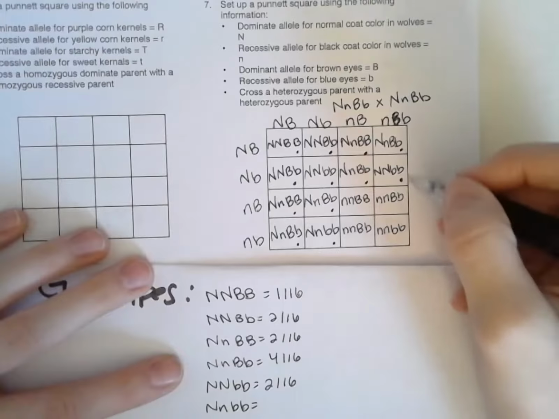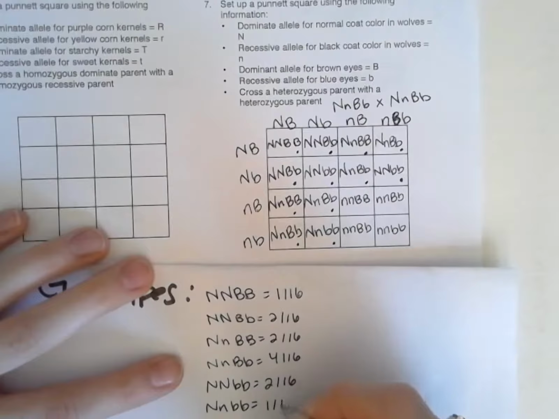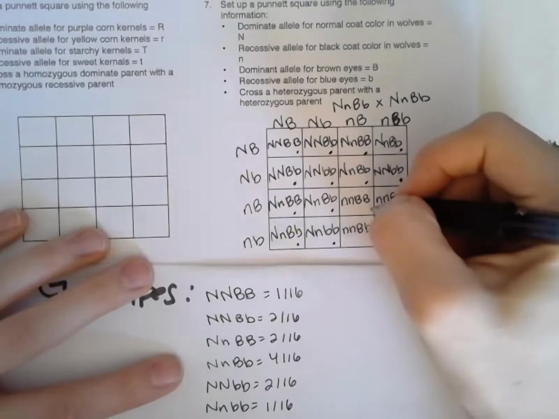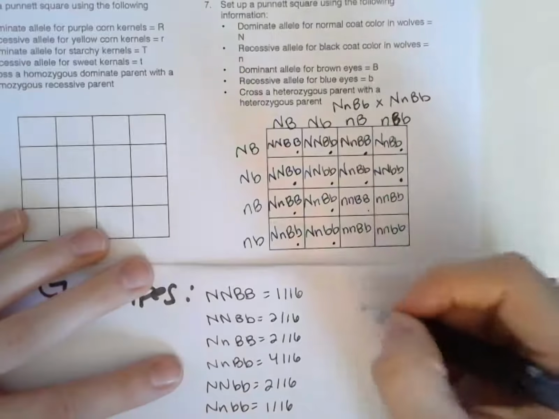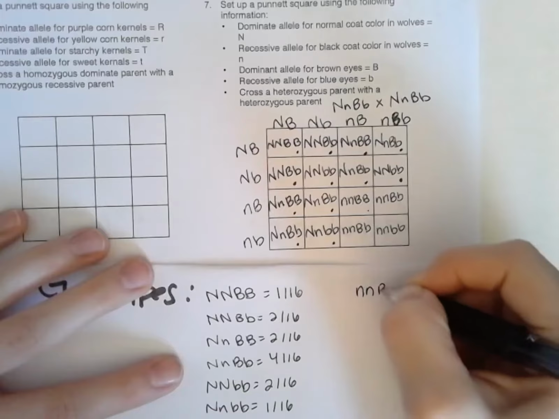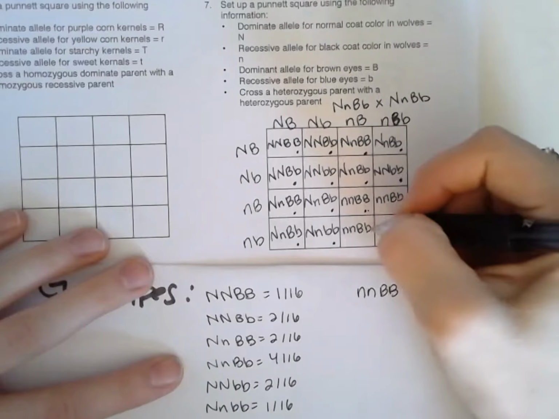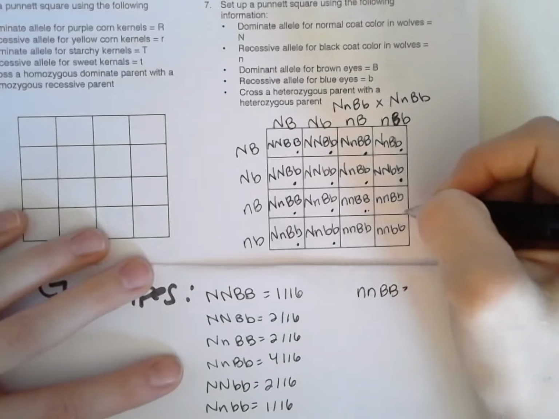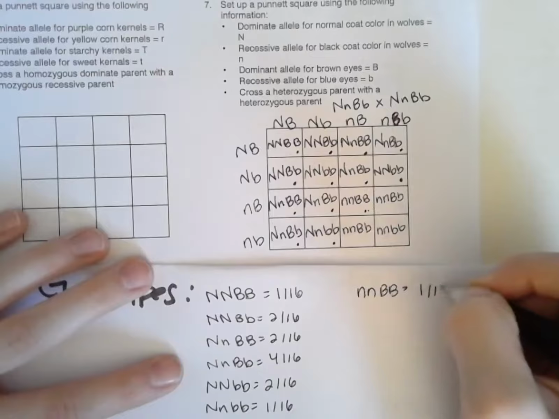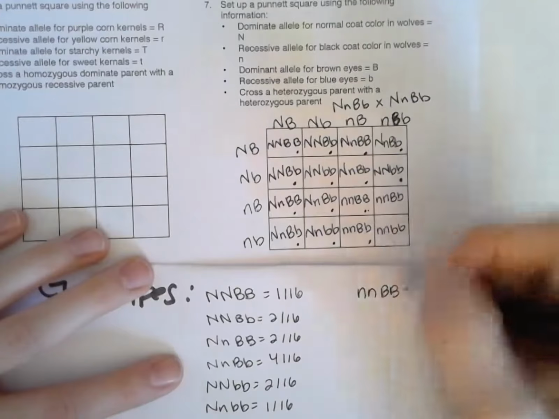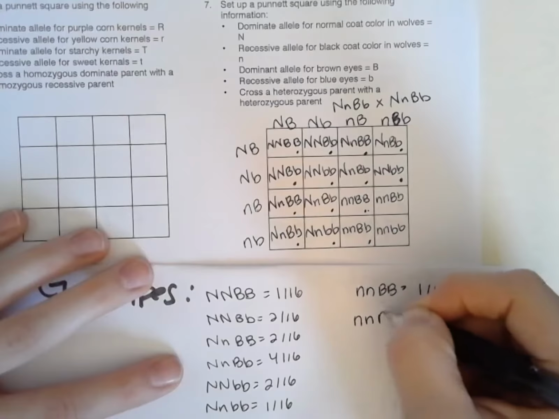And that's all I'm seeing of that one. So 1 out of 16. Alright, next one. Lowercase n, capital B. So 1 here. And that's all of that one. Next one, lowercase n, capital B.